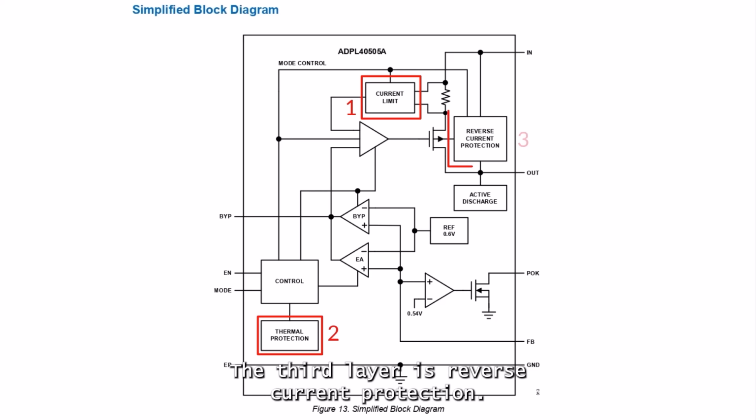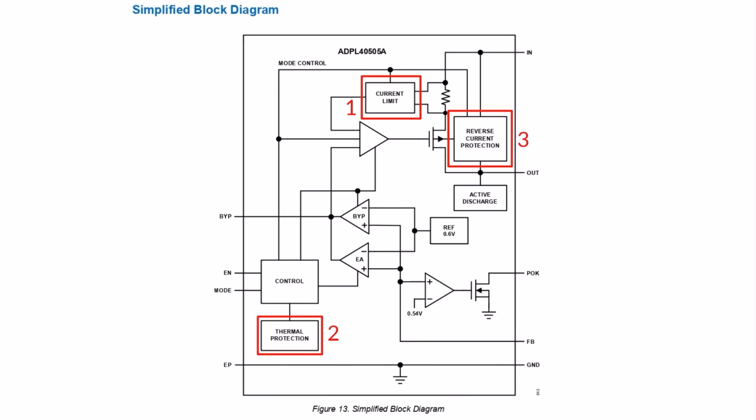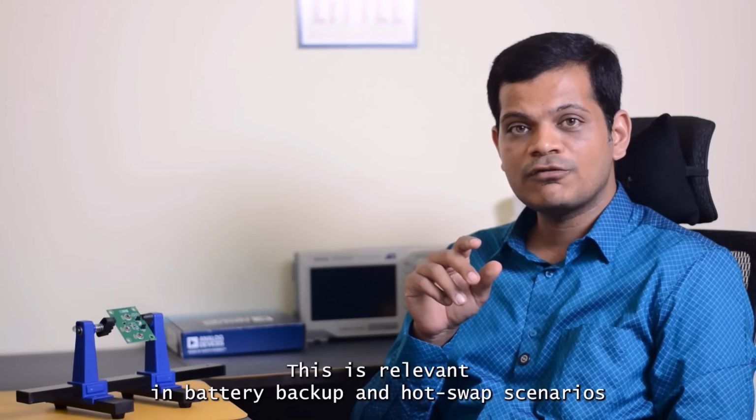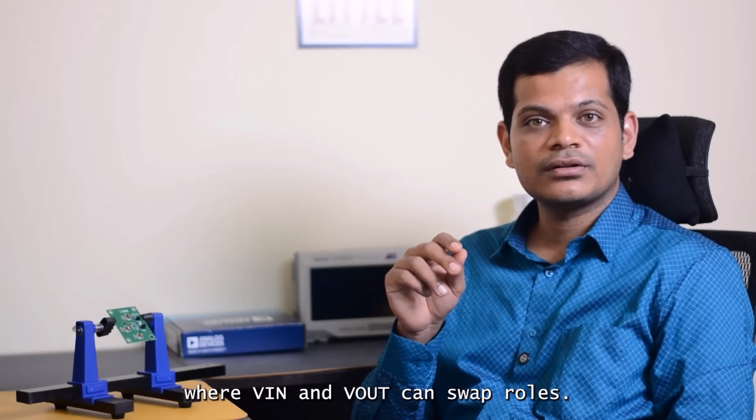The third layer is the reverse current protection. If the input voltage drops below the output, the reverse current detector trips and disconnects the body diode path. This is relevant in battery backup and hot swap scenarios where V in and V out can swap roles.